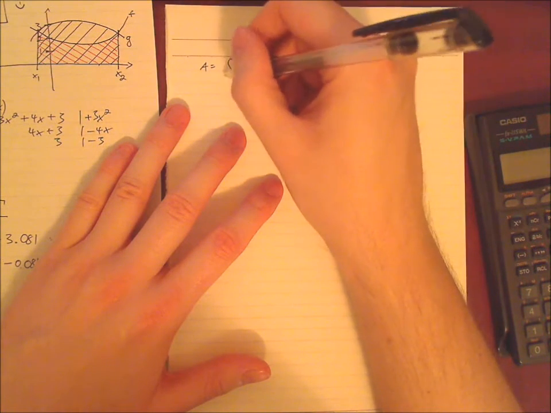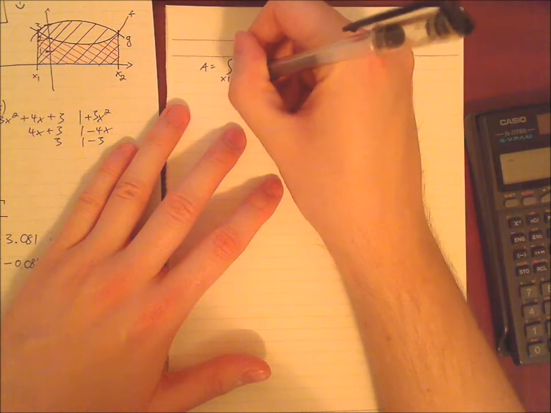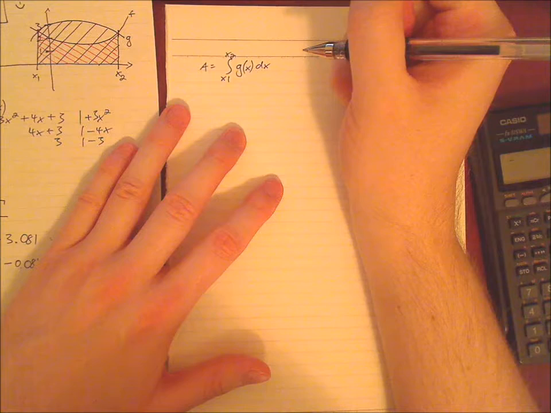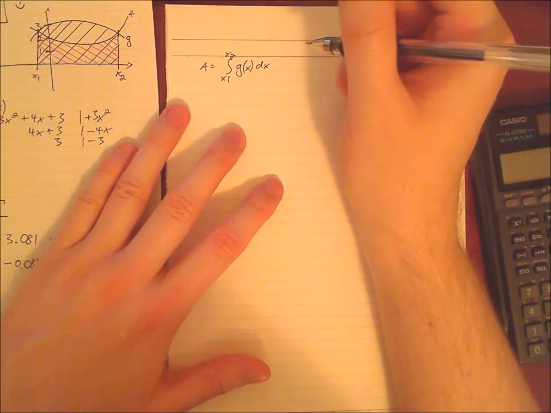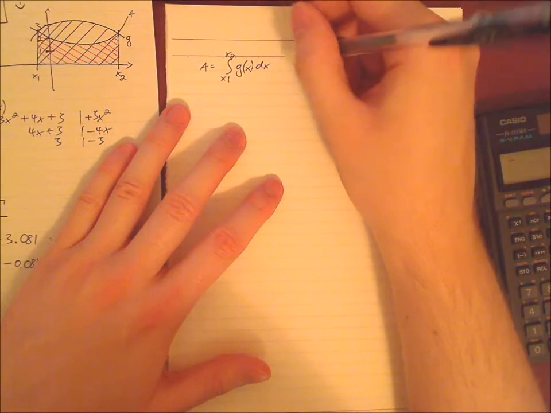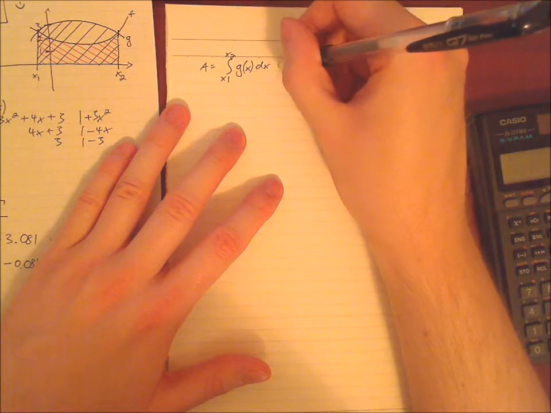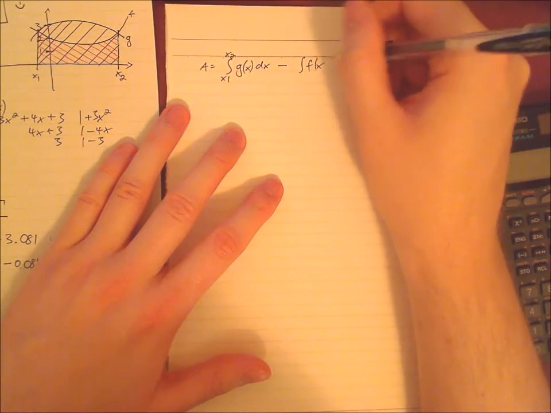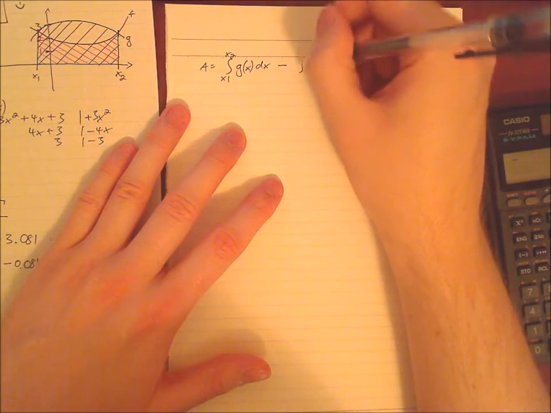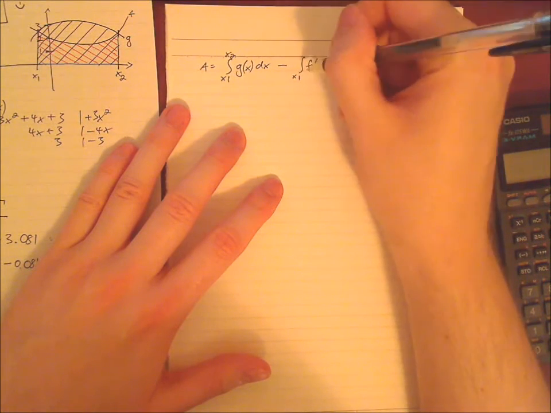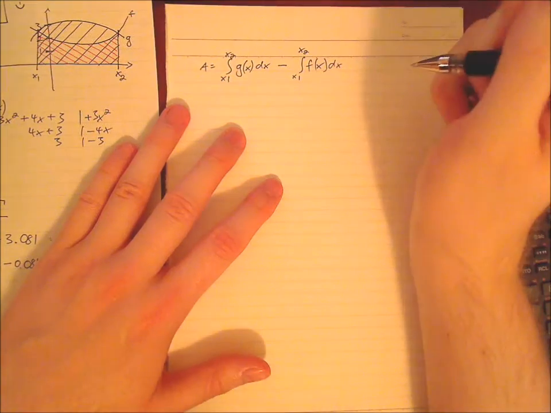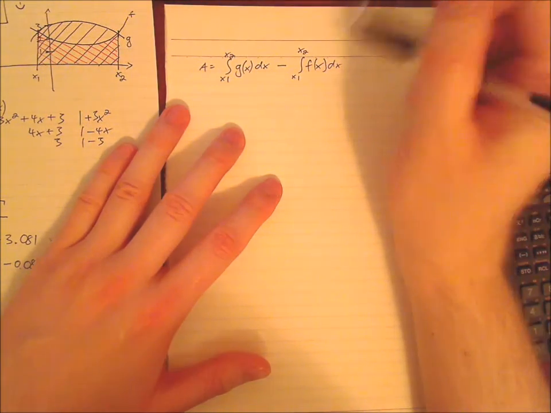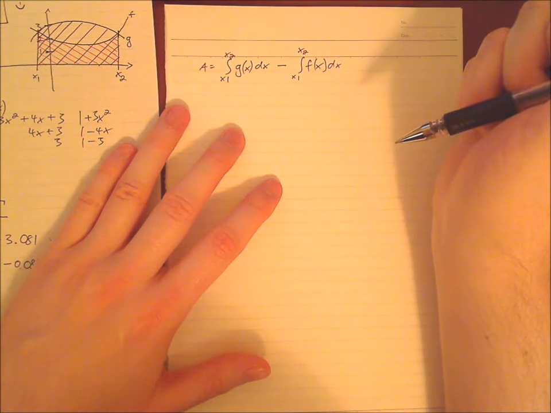We calculate it between x1 and x2. And then what we are going to do is we subtract f, and also between x1 and x2.